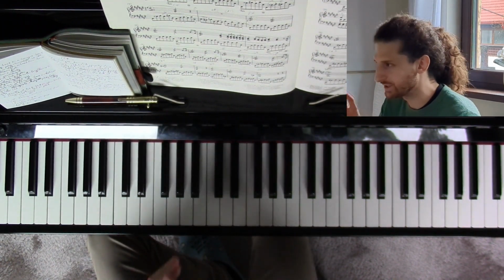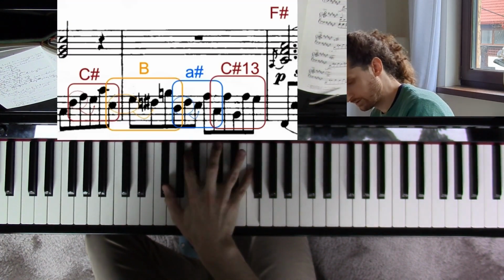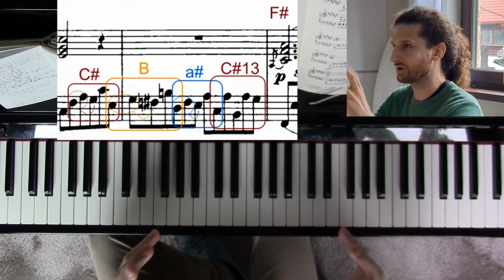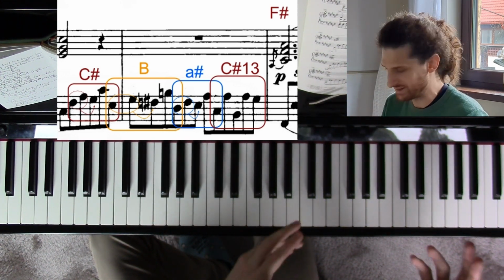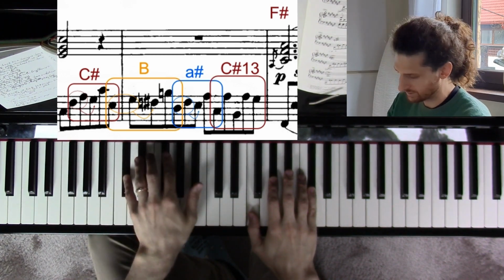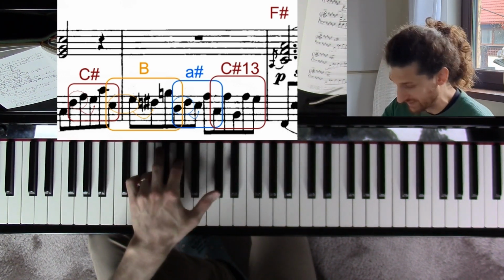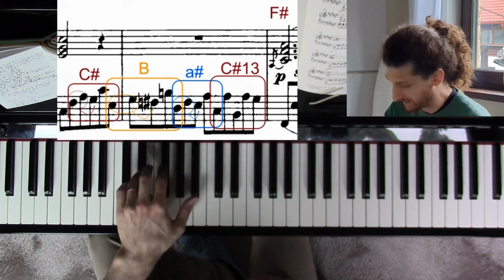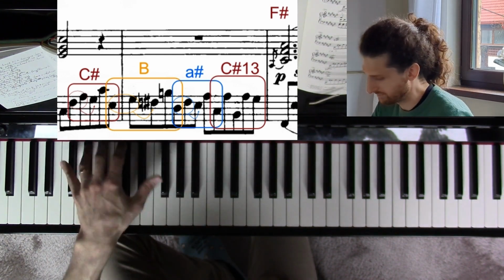So to recap, the tricky thing here is that this harmony, the notes from the chord become the sideway notes for the next chord. So C sharp, these 2 notes from the chord become the sideway notes for B. These 2 notes from the B chord become the sideway notes for the next chord, A sharp minor. And then we have C sharp.